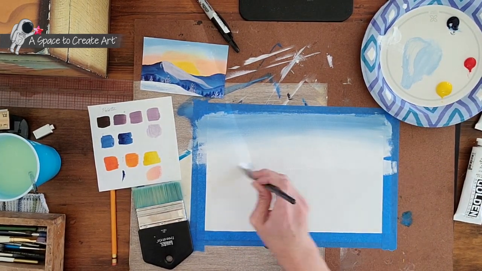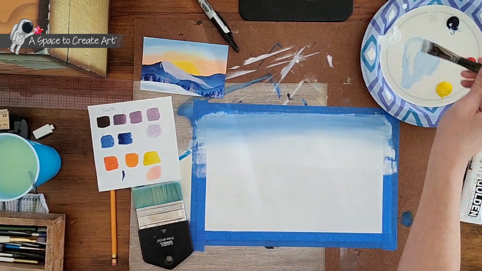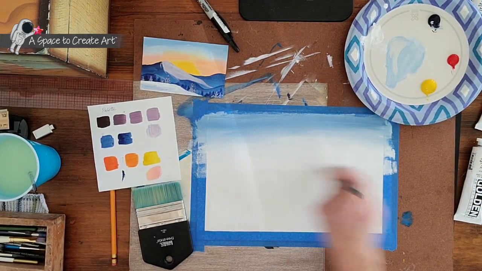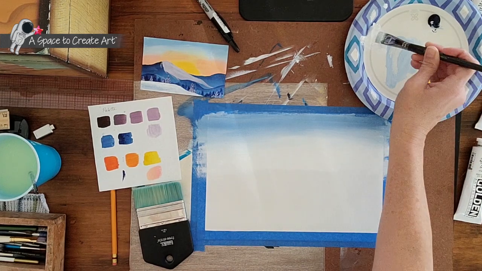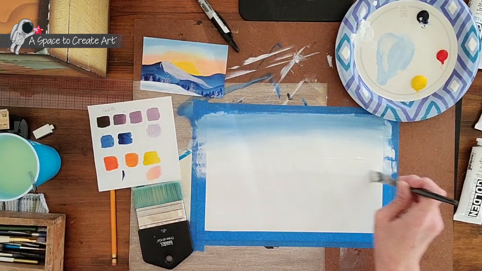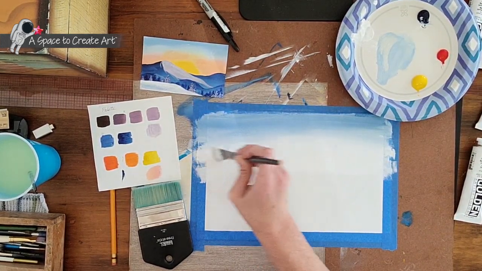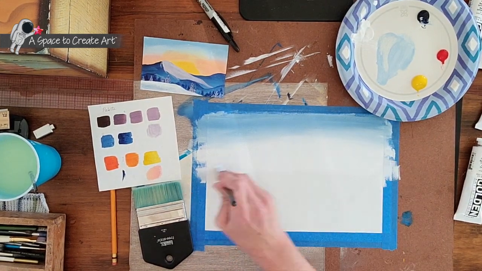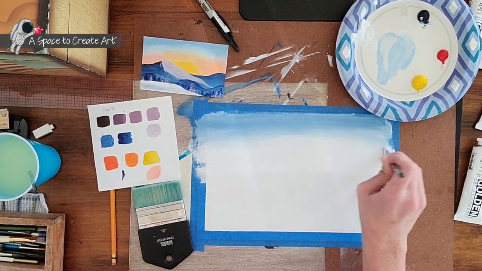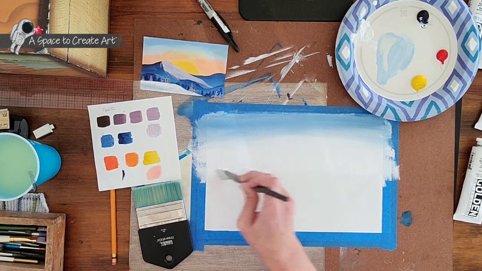I'm going to go down a little further than you think you need to, okay? Like almost halfway down your canvas with the white. And you want to work fairly quickly because you want this to be wet. When you're doing the blending, you want it to be still wet. When you do the layering, you want it to be dry, right?